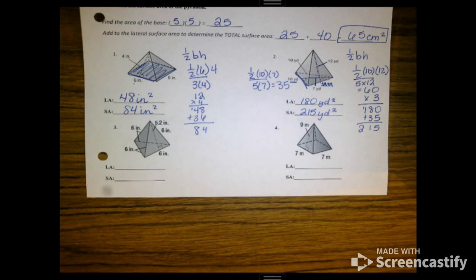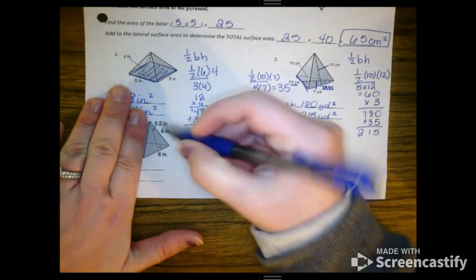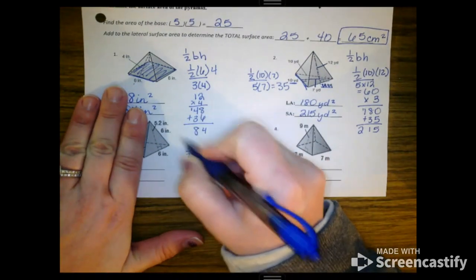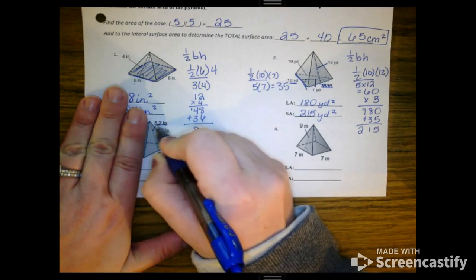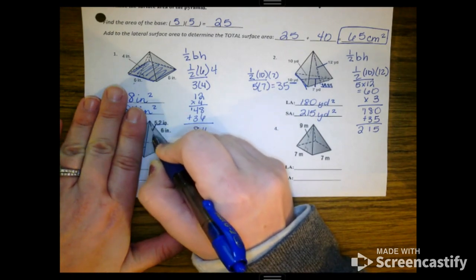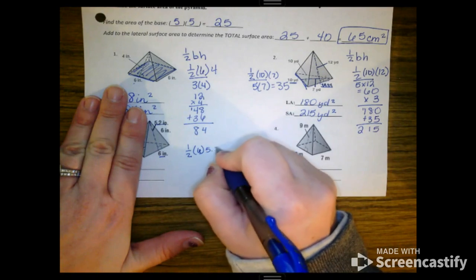Now, do you see a height for the bottom triangle? Where? It's a slant. But the triangle on the bottom is the same as the side. That's exactly right. If I'm looking at just my side length, for lateral, my base is 6. My height, because it's pointing from the top of the triangle to the bottom, is 5.2.